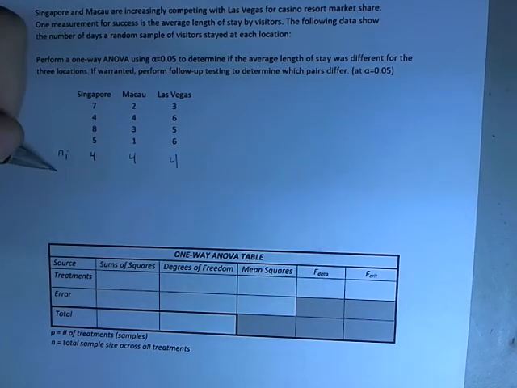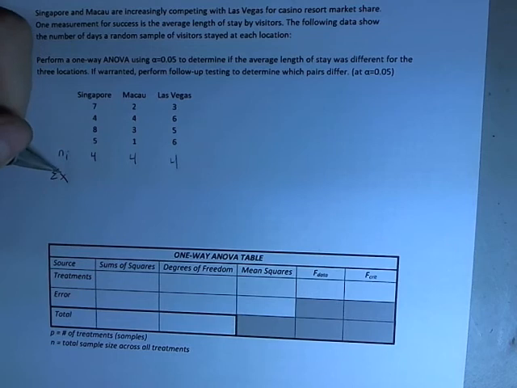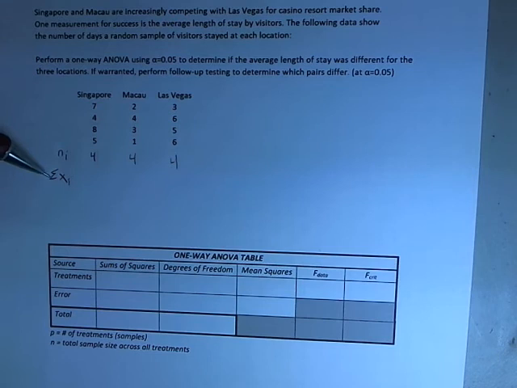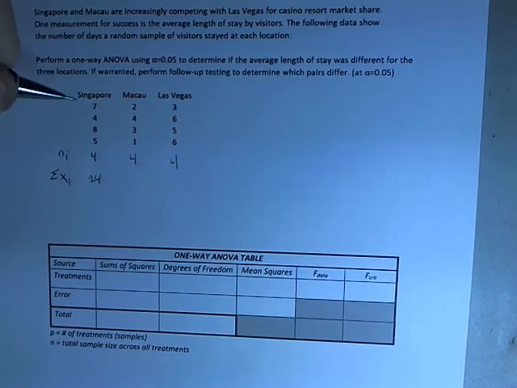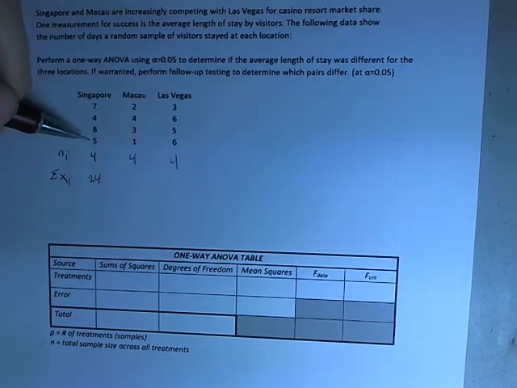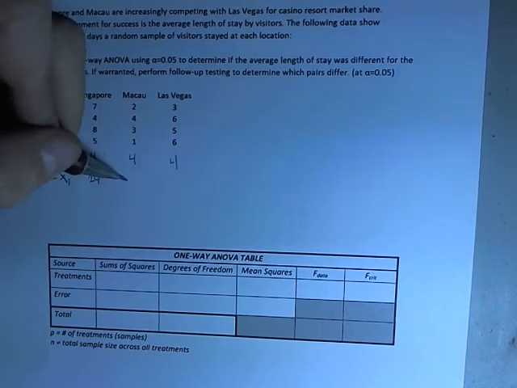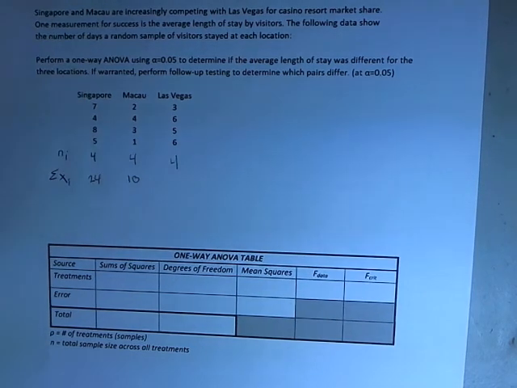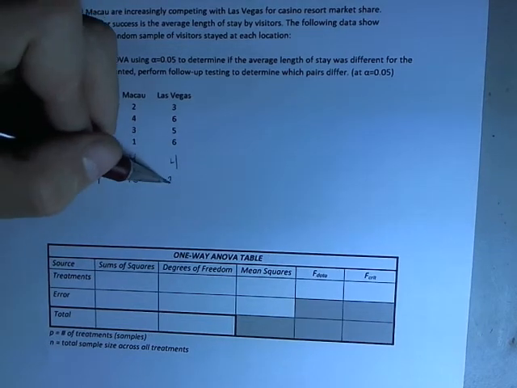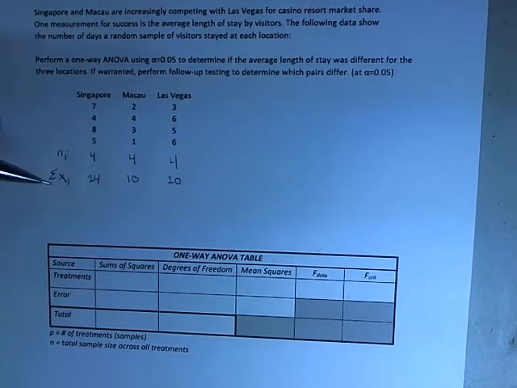Next thing we'll do is we'll find the sum of all of the elements in each sample. So summation of the Singapore elements comes out to 24, adding 7, 4, 8, and 5. Likewise, summation of Macau comes out to 10 total days, and Las Vegas comes out with a total of 20.